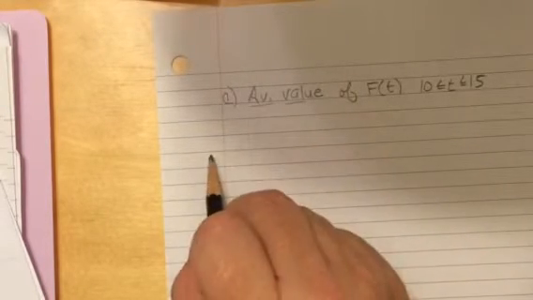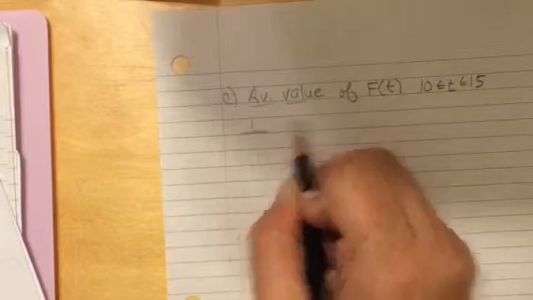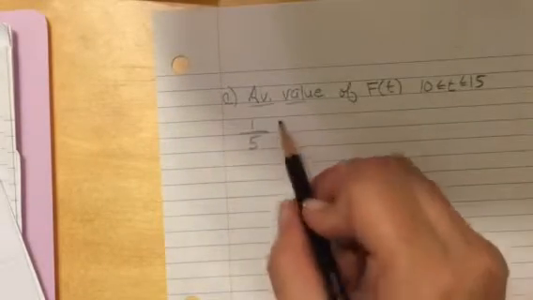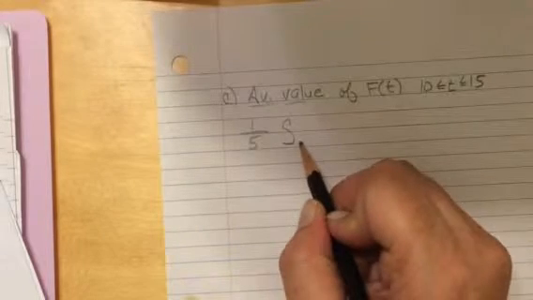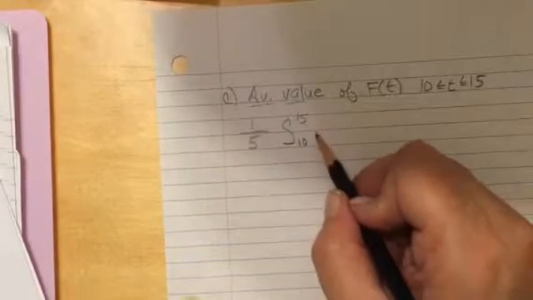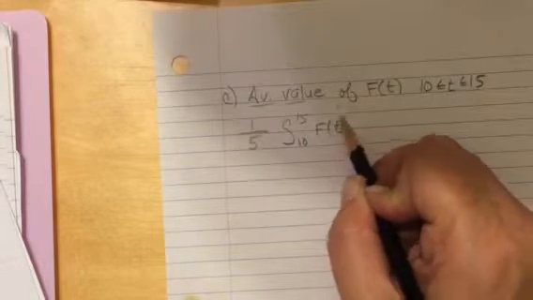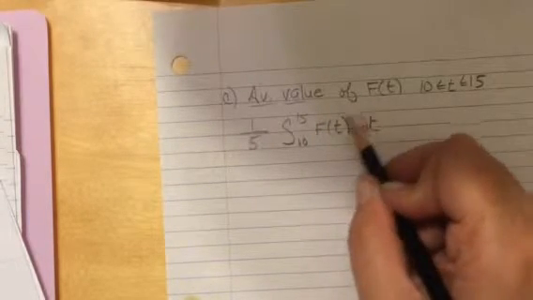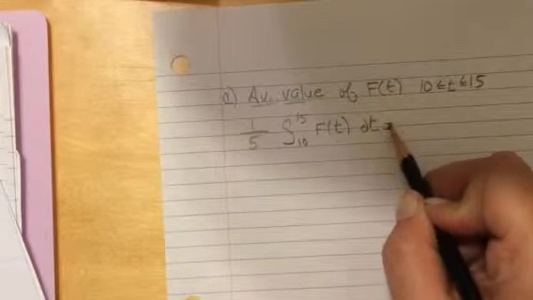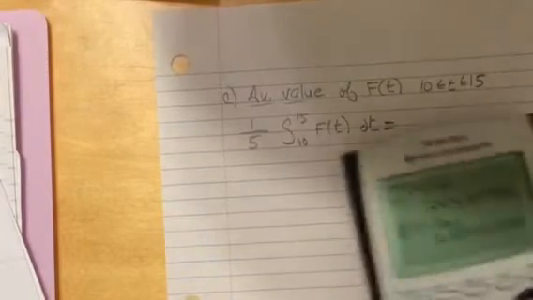So average value, we know this, it's 1 over b minus a. Can we just put 1 over 5? Sure, 15 minus 10. And then you use those same bounds. There's 10 and 15 for our limits. And then f of t dt. And again, I don't have to write the whole function because everybody knows what f of t is in this case. And then I can just put this in my calculator.